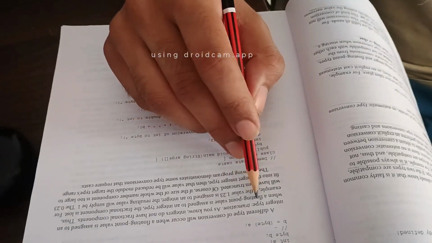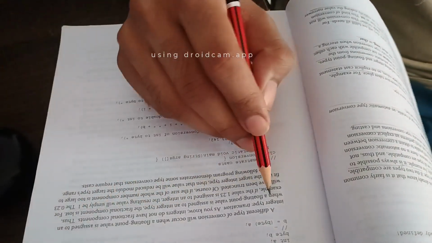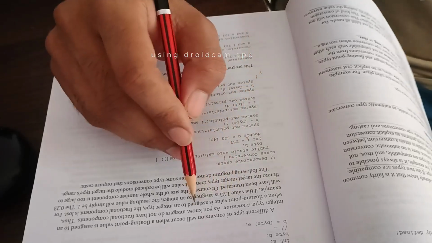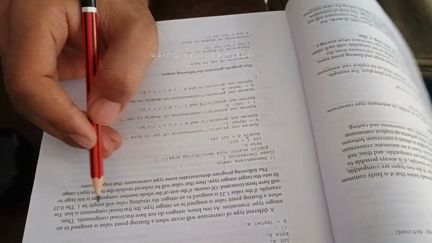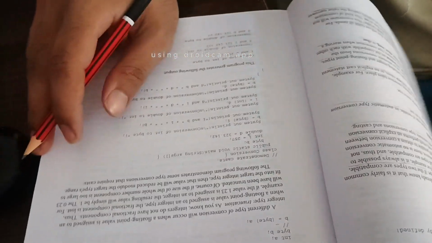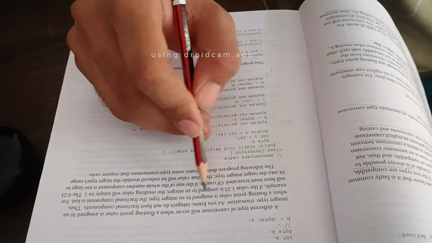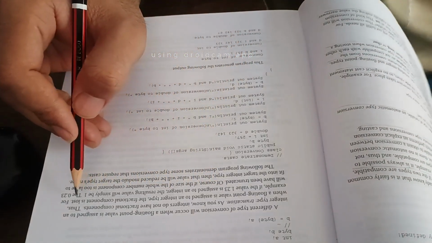A different type of conversion will occur when a floating point value is assigned to an integer type: truncation. As you know, integers do not have fractional components. Thus, when a floating point value is assigned to an integer, the fractional component is lost.